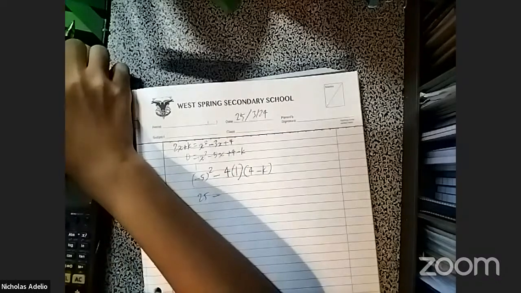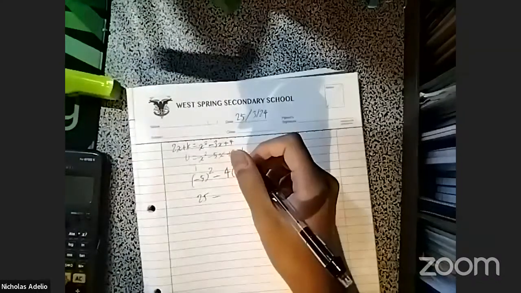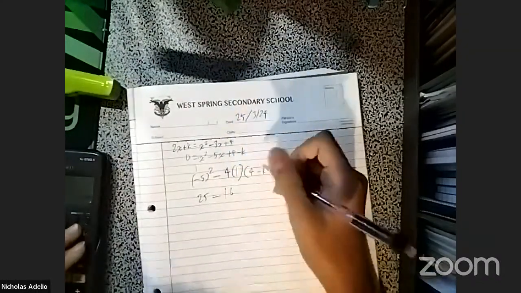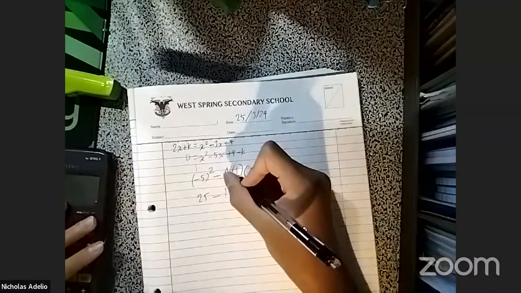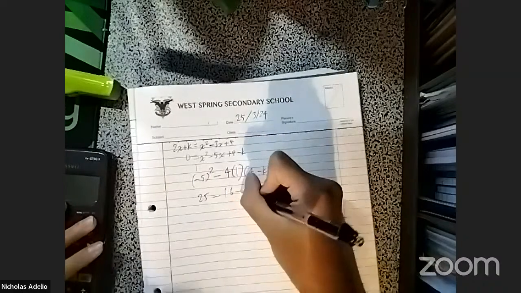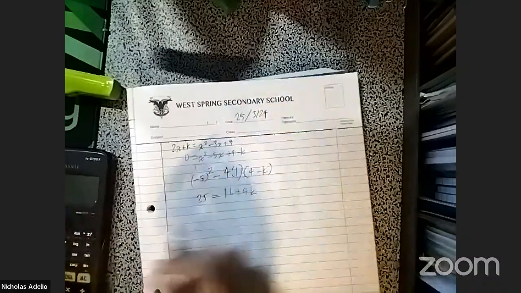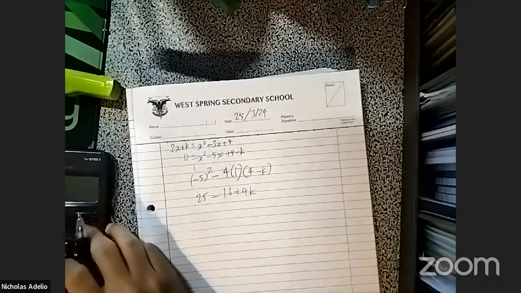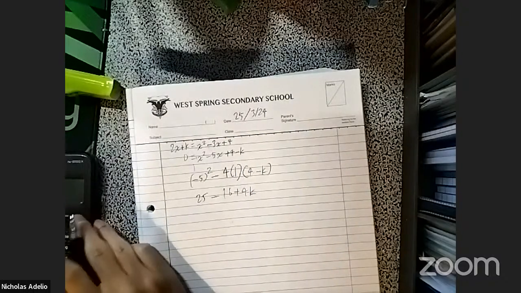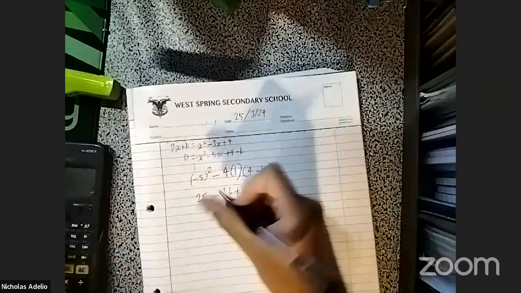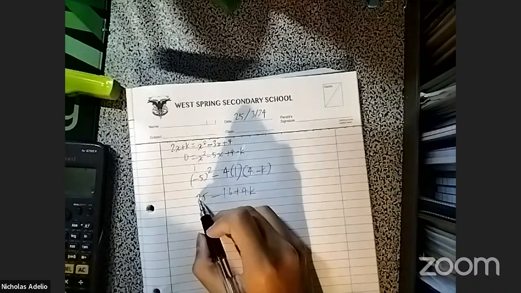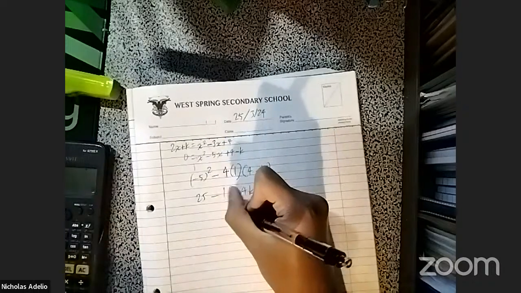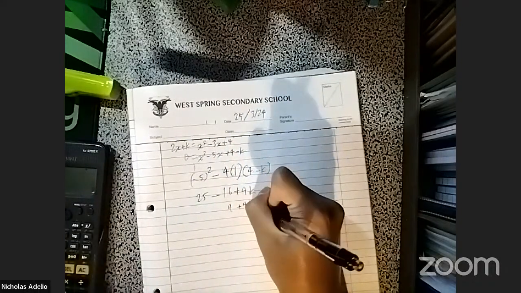Negative 4 times 4 is obviously just negative 16. And then negative 4 times negative k should be plus 4k. Then it should be 25 minus 16, and that's 9 plus 4k.